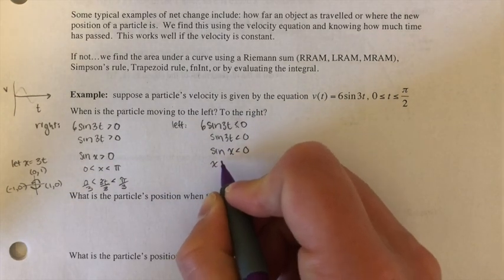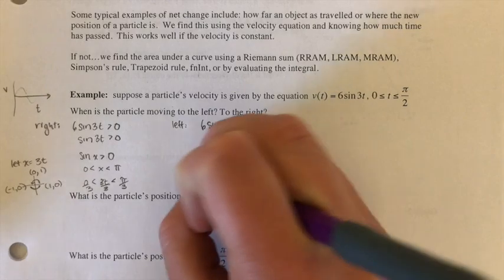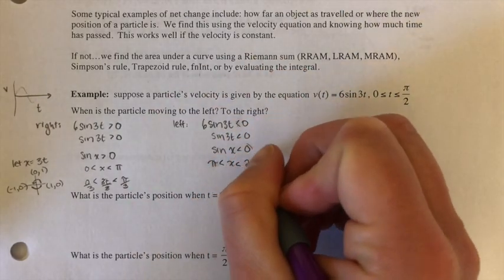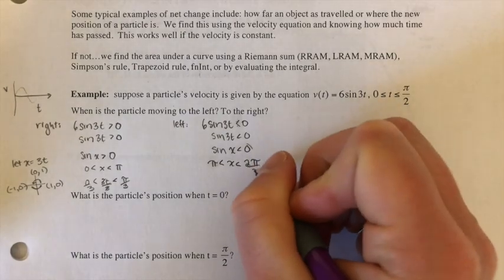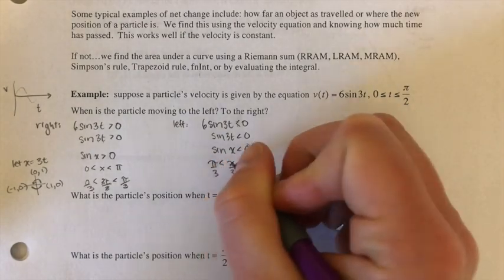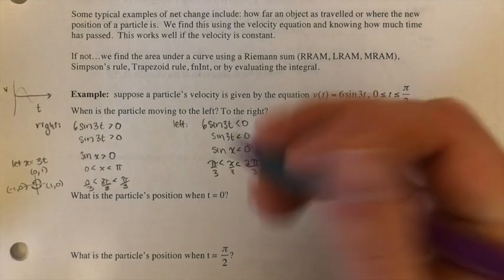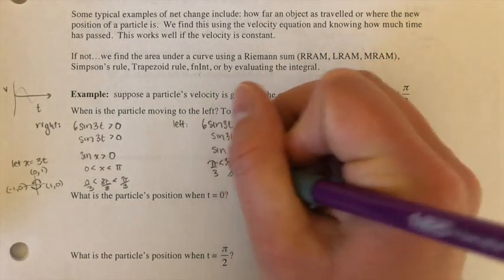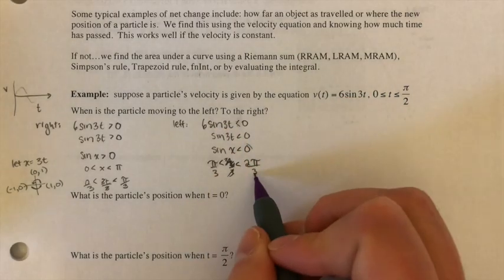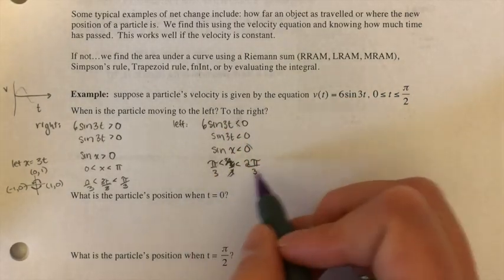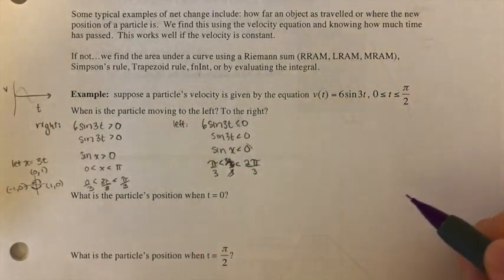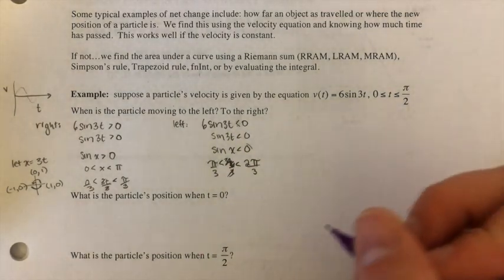So pi has to be less than x, which has to be less than 2 pi. And then again, we should replace that x with 3t and divide everything by 3. So between pi over 3 and 2 pi over 3, if t is between those two, then this thing is going to be negative.